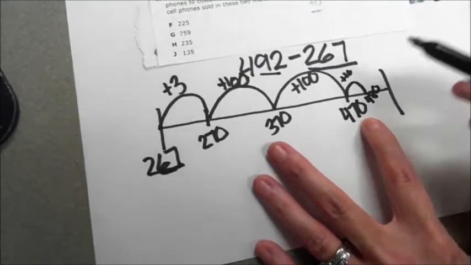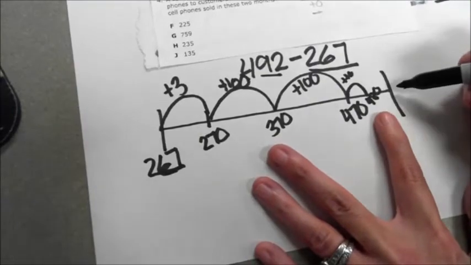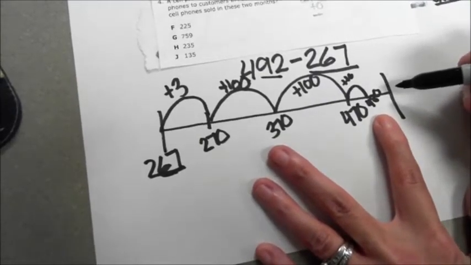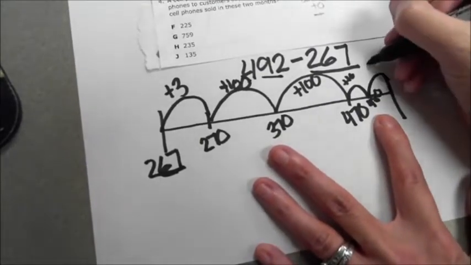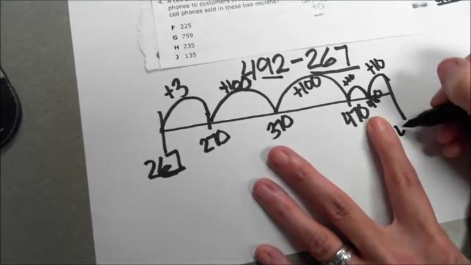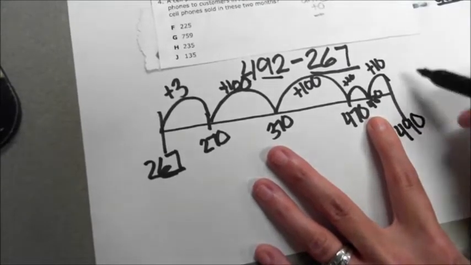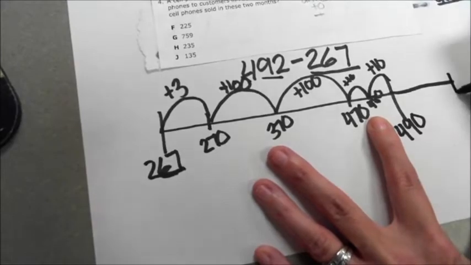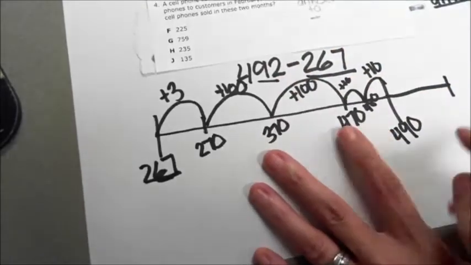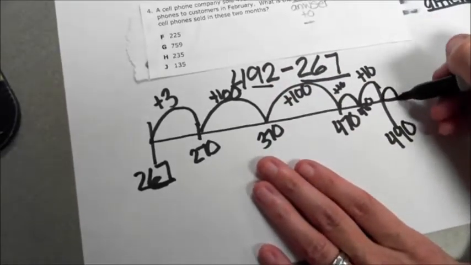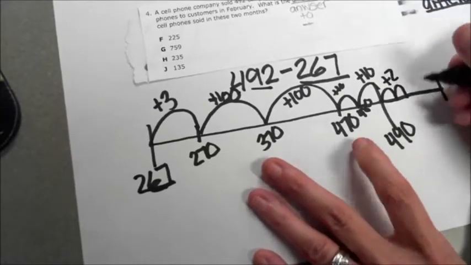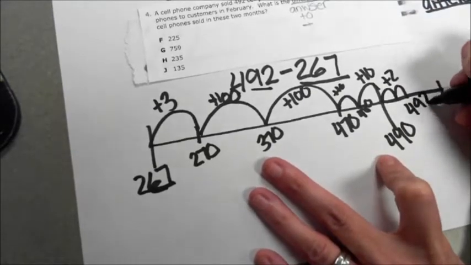Sorry, you guys, it's just going to look crazy. And then if I hopped another 10, it'd put me in my 90s. I can do it. We're getting close. So I'm at 490. Well, how many more do I need to hop to get to the 2? Just 2. So I'm going to hop 1 and a 2, and I'm going to land on 492.